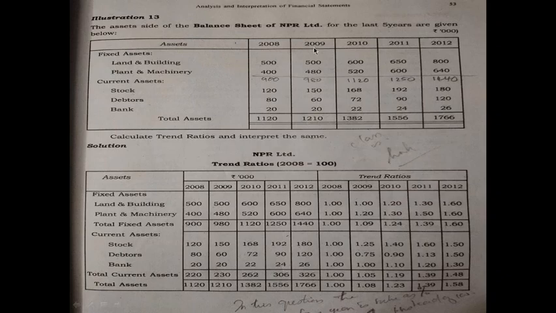Items relating to 2008, 9, 10, 11 and 12 are given. Nothing is stated regarding which year has to be taken as the base year, so just select 2008 as the base year. Calculate the trend ratio and interpret the same. Just write down each item relating to various periods, then the percentage of each individual item. I hope you are aware of how to identify the percentage of each item.